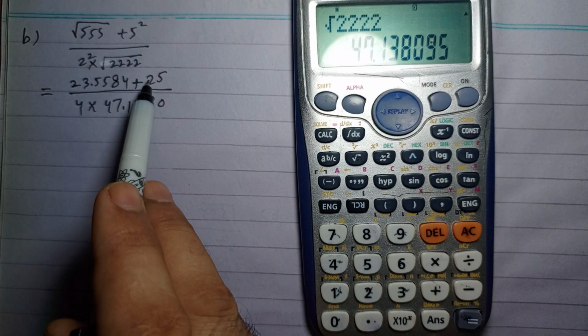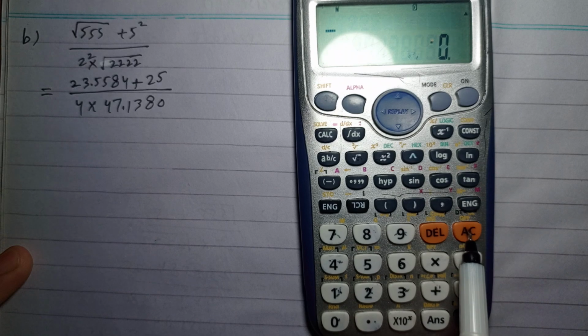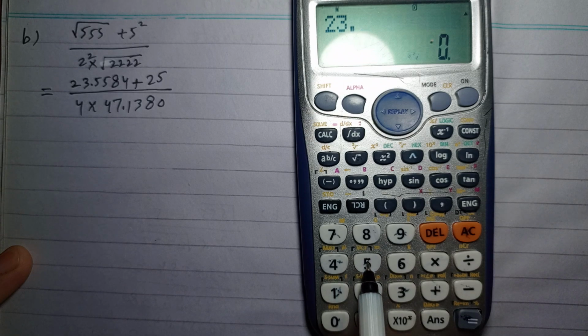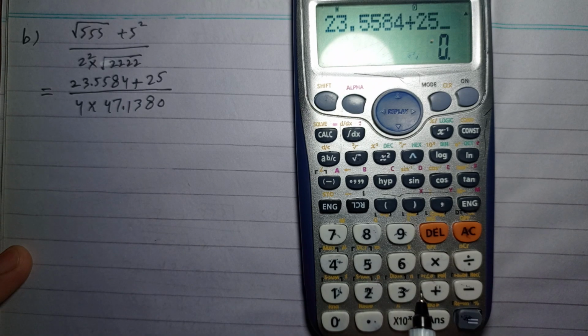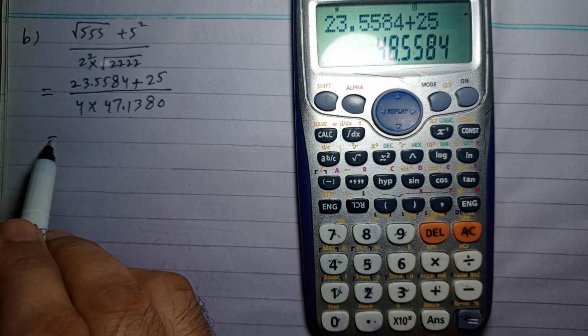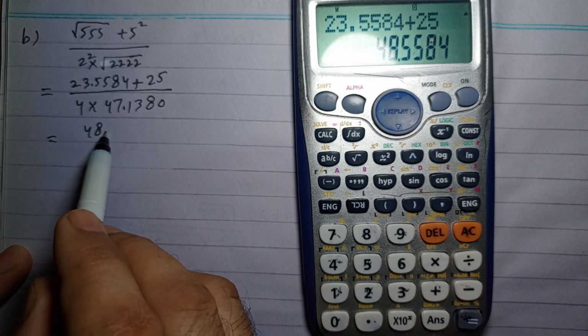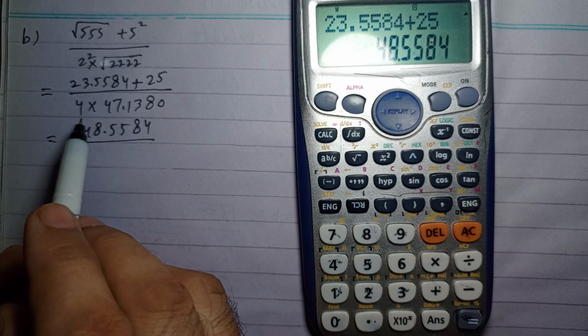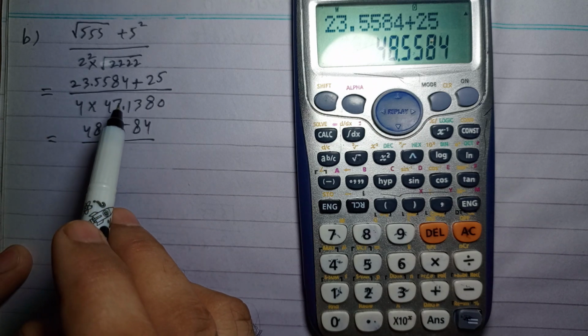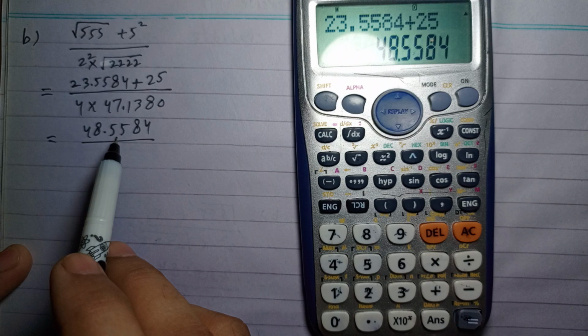Now you will add these two. 23.5584 plus 25. So after adding these, I have got 48.5584. Now you will write this line of over, or division.